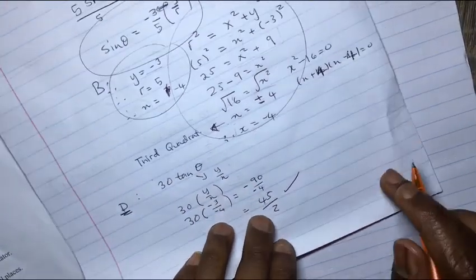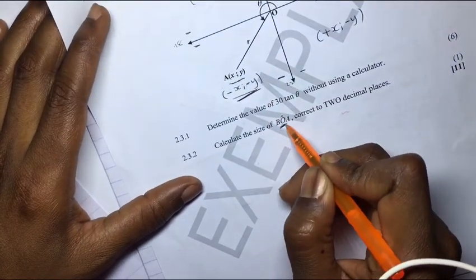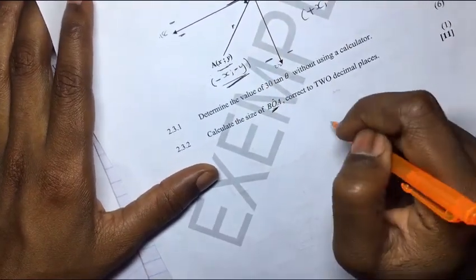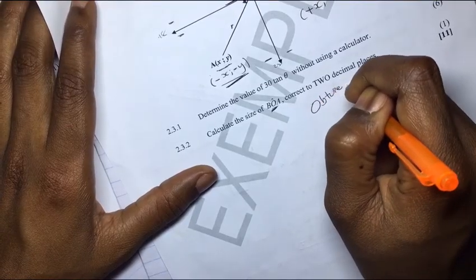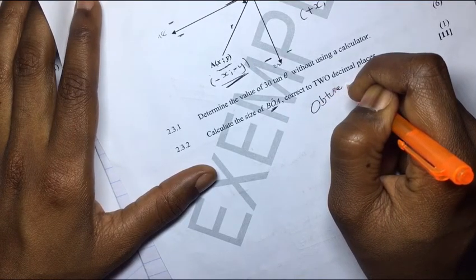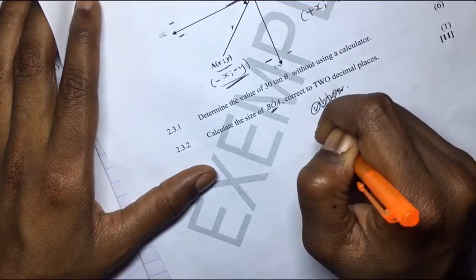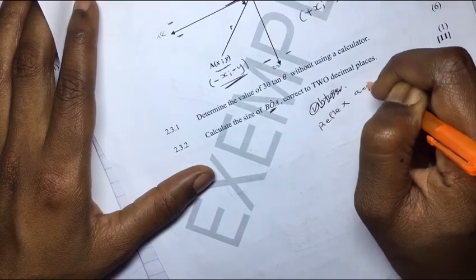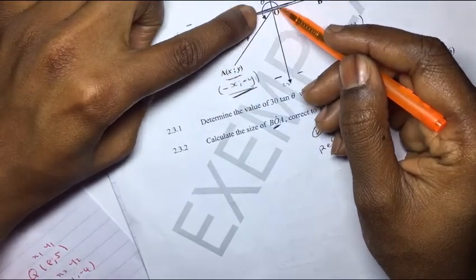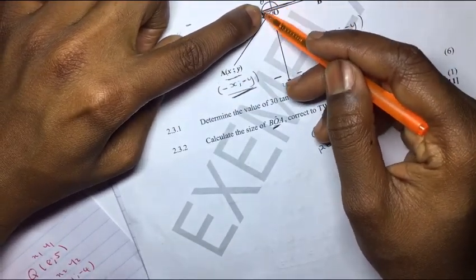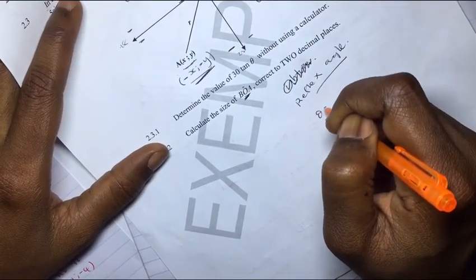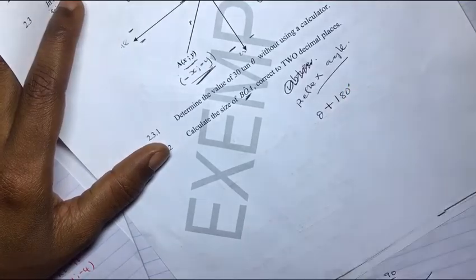What are they looking for? So here they want the size of B. They want to calculate the size of B. How much is B? So first thing first, we can see that B is an obtuse angle. Is that an obtuse? No, it's a reflex angle. How do you know it's a reflex angle? Because it has gone beyond 90, 180. It has gone beyond 180. It's almost close to 270 now. So whatever we find as the value of theta, we're going to add it to how much? To 180.